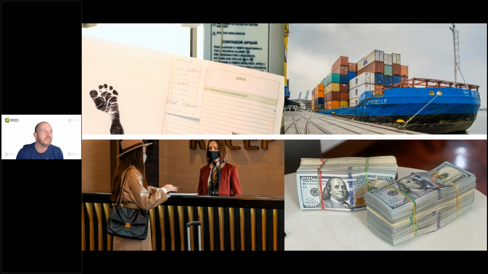When I did my test run through of these slides, the person I showed it to said, what is that office in the bottom left?